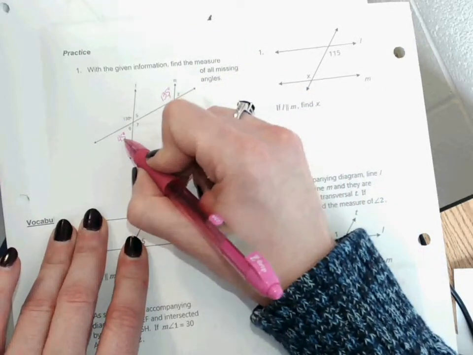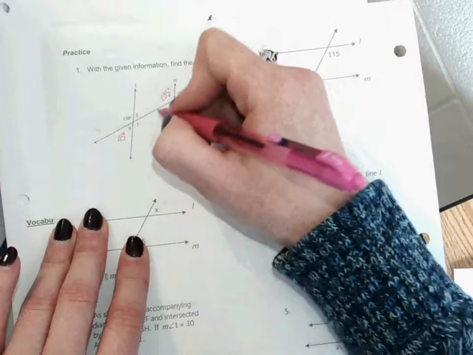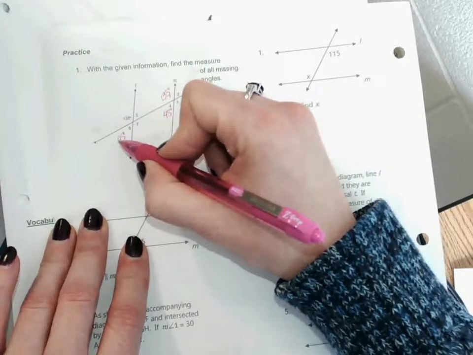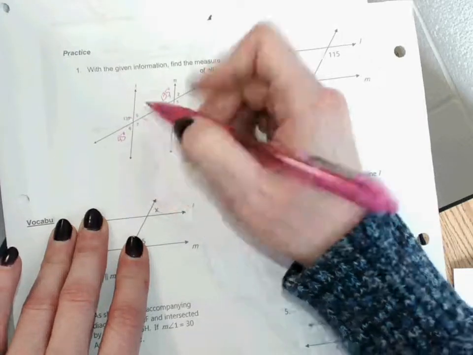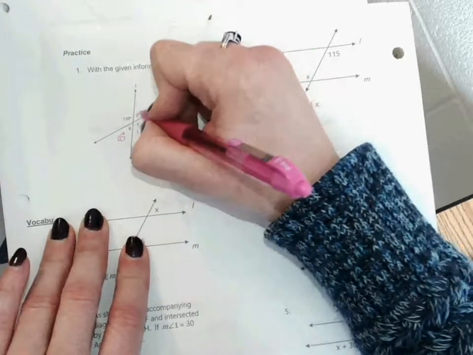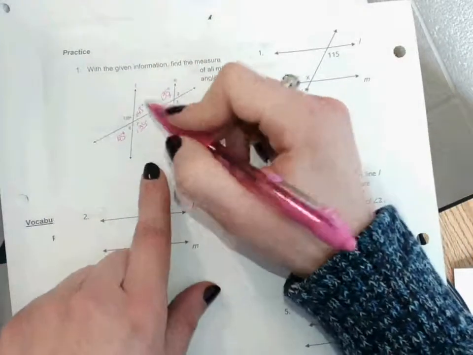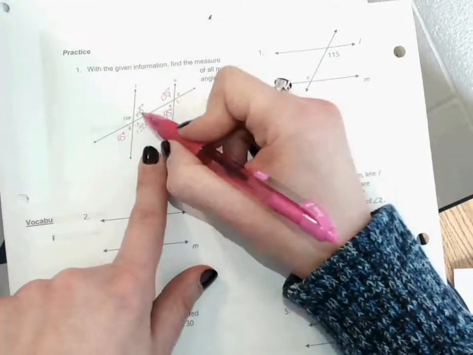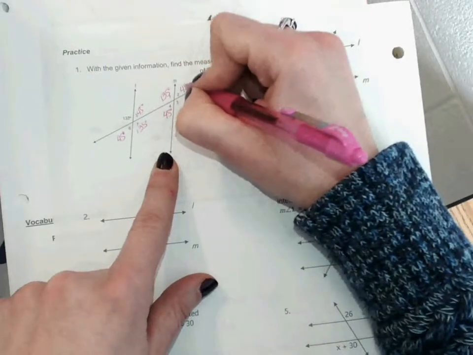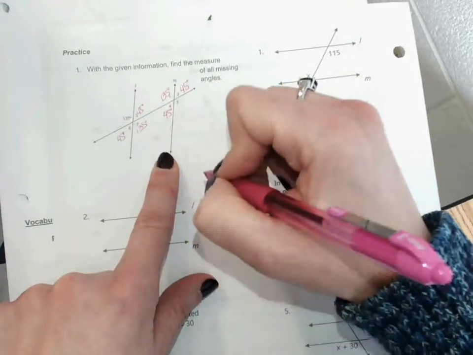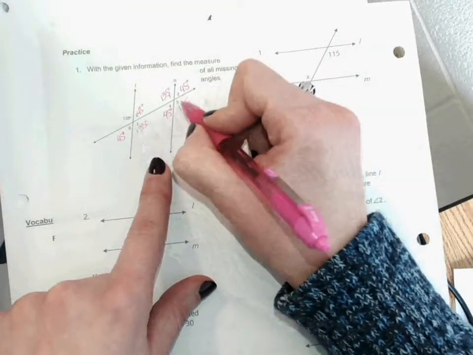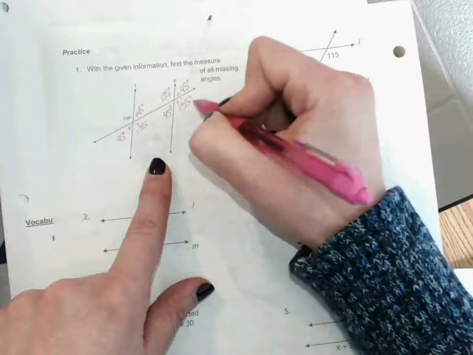And this measure and this measure correspond to each other, therefore they're equal. And I know that these are vertical, so they can be equal. And these are vertical, so they're also equal. So I'm just kind of filling in the missing measures using angle relationships. Now I know 5 and 2 are corresponding, so they are equal. And I know 1 and 3 are vertical, so they're equal. I also know 7 and 3 are corresponding, and that would give me the same answer.